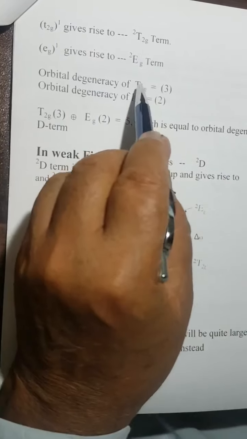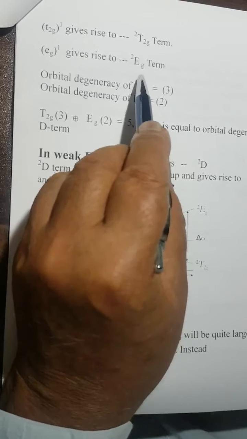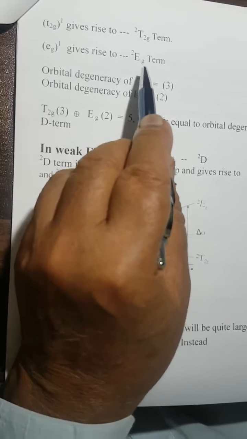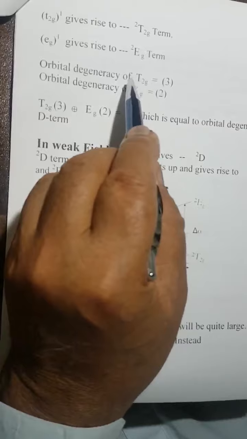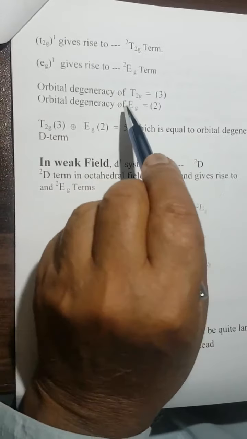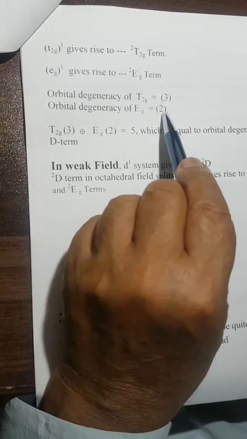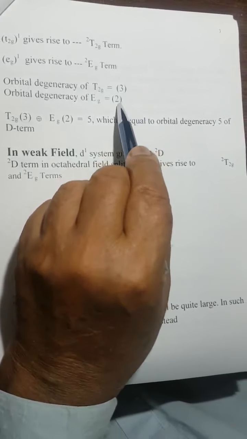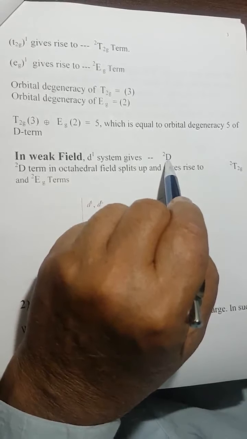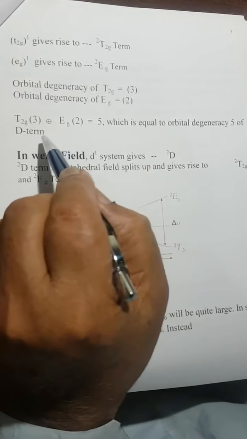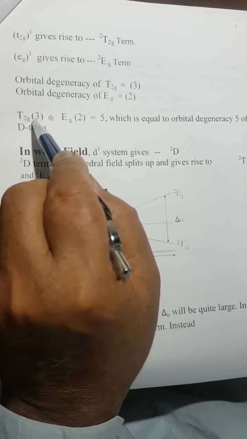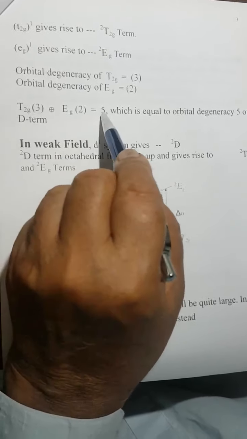Orbital degeneracy of T is triply degenerate, three orbitals, same energy, 3. EG is doubly degenerate, 2. So 3 plus 2 is equal to 5, which is same thing as D. This is the orbital degeneracy, a very important point.